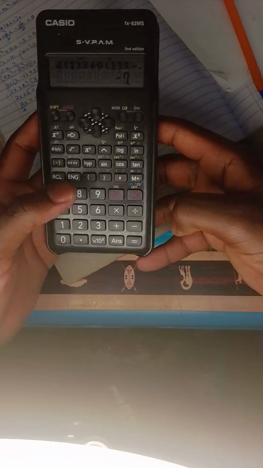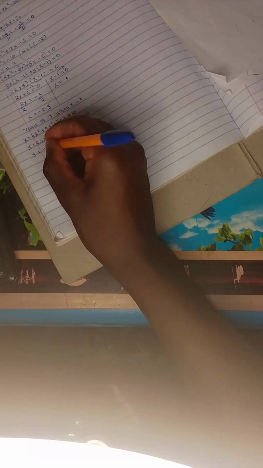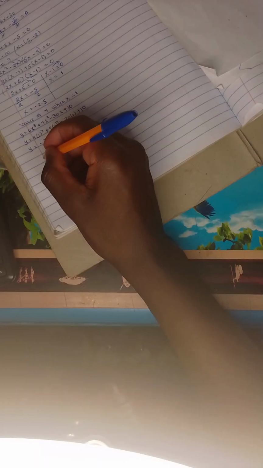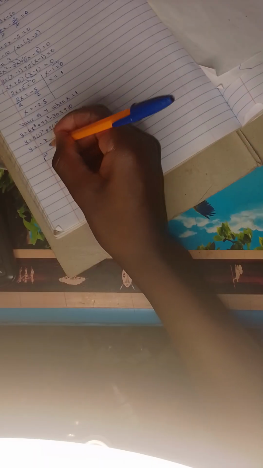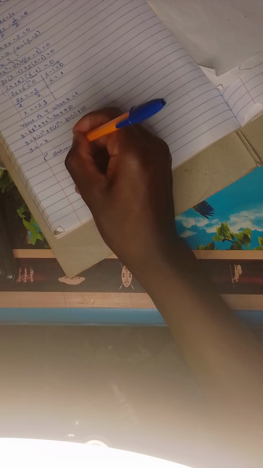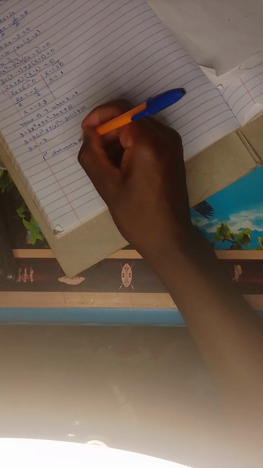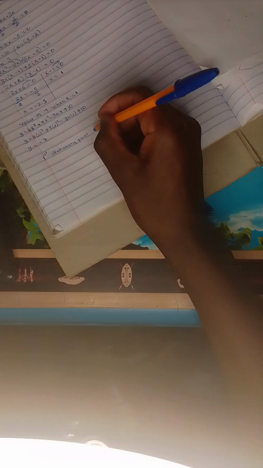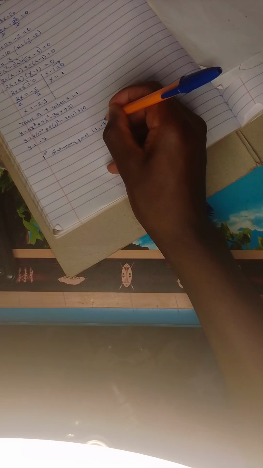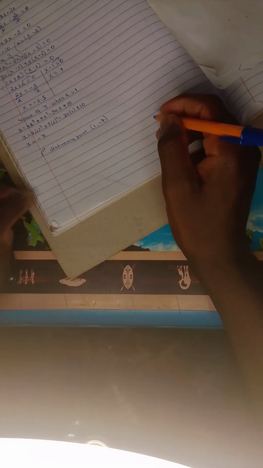That gives us negative 7. And this now gives us the first stationary point. First stationary point as 1, negative 7. That is our first stationary point.